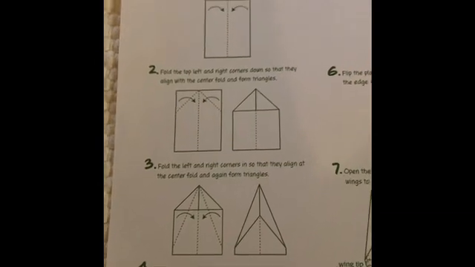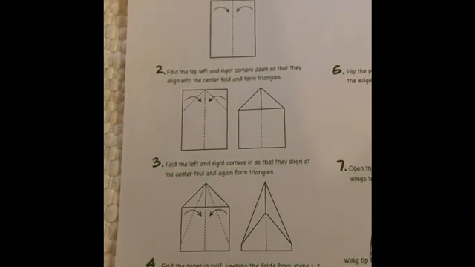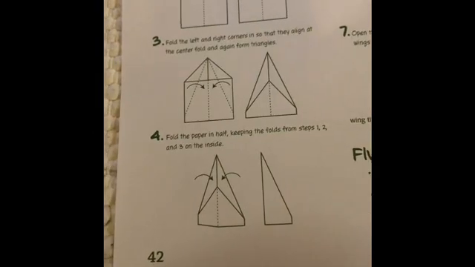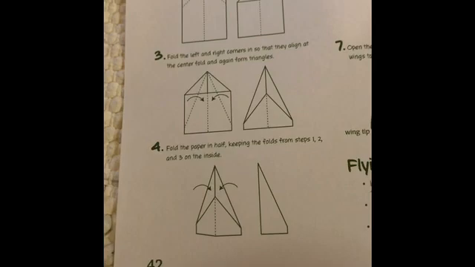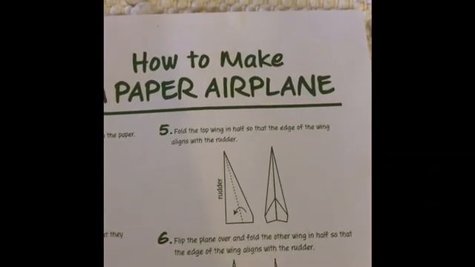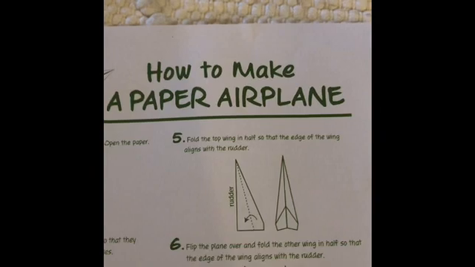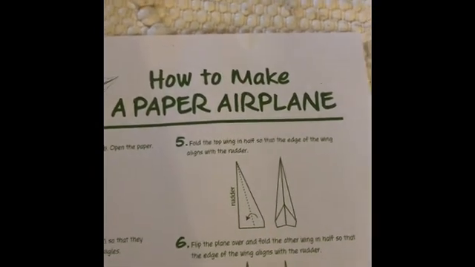3 says, fold the left and right corners in so that they align at the center fold and again form triangles. Number 4 says, fold the paper in half, keeping the folds from step 1, 2, and 3 on the side. 5, fold the top wing in half so that the edge of the wing aligns with the rudder.